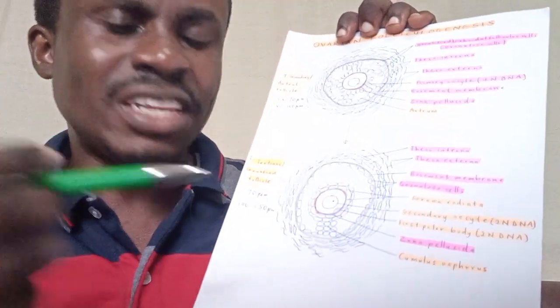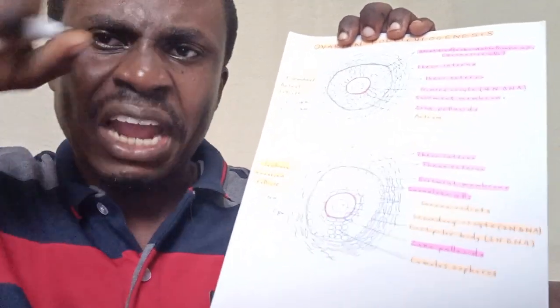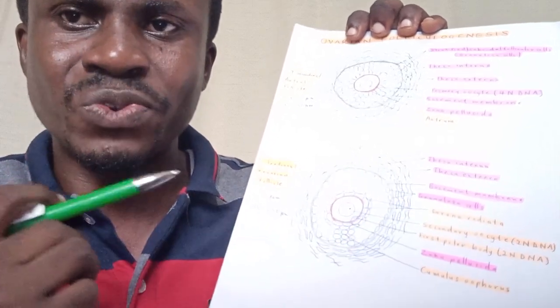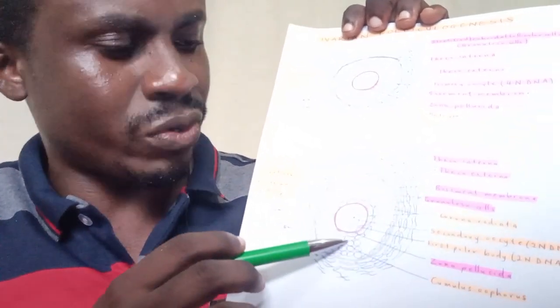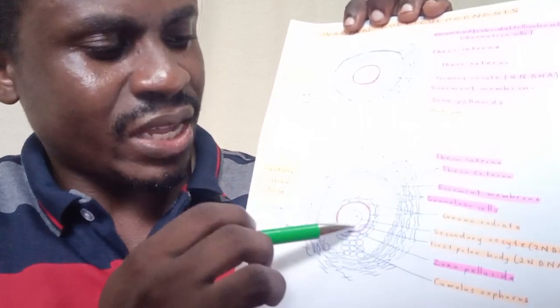It's like forming a membrane, a wall covering the oocyte from outside. Still granulosa cells, just like the cumulus oophorus. Now the other one will be that some of these, from the cumulus oophorus, some of them go all around the oocyte.